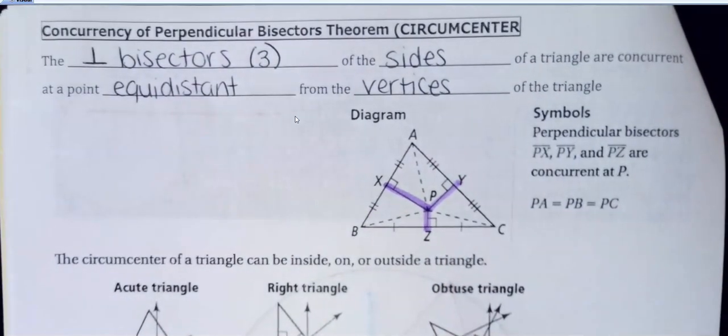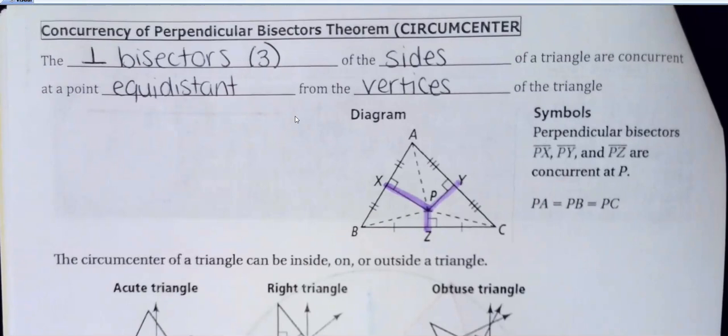Those are perpendicular bisectors. If you see, each one of those has got a right angle, and on either side of X, the 2 segments are marked congruent. On either side of Z, the 2 segments are congruent. On either side of Y, the 2 segments are congruent. So those are the perpendicular bisectors. We could draw those out farther. They just stopped them in the diagram where they intersect.